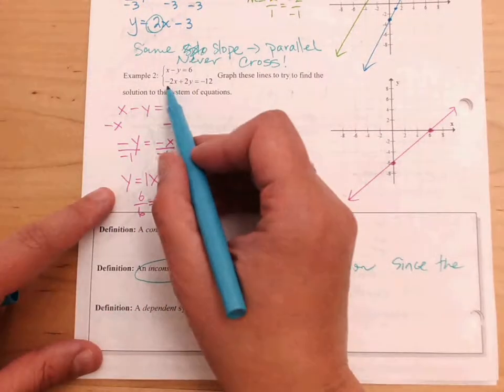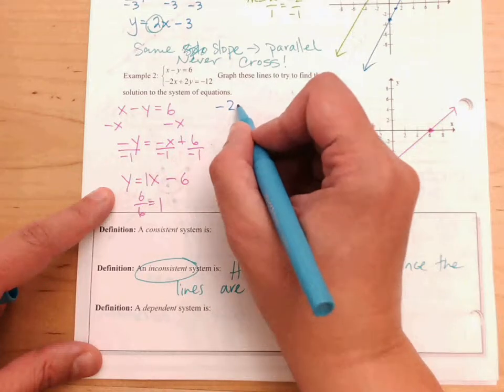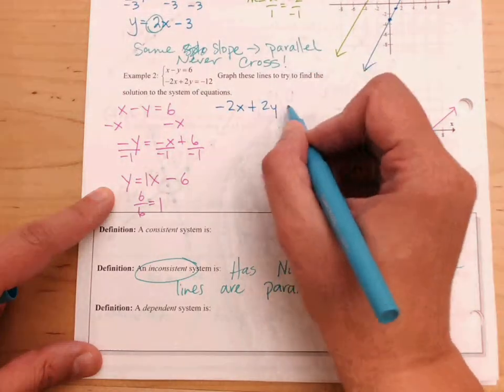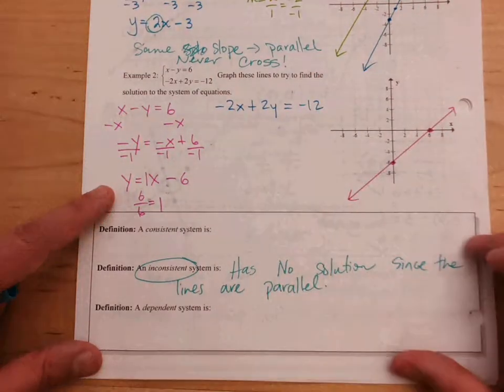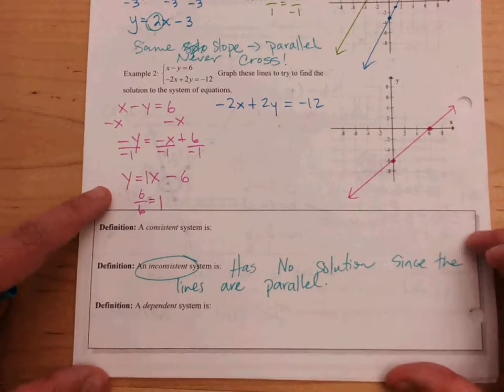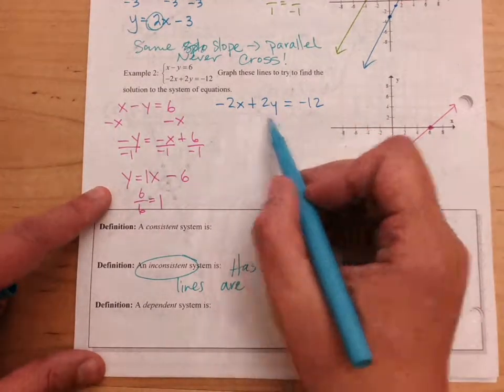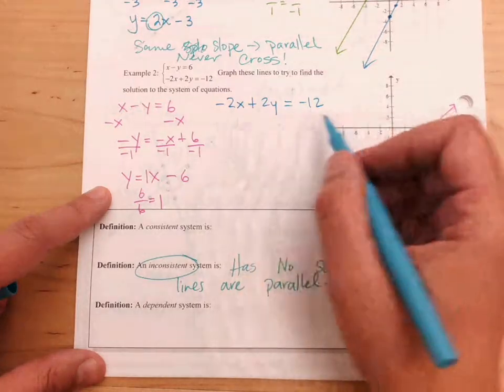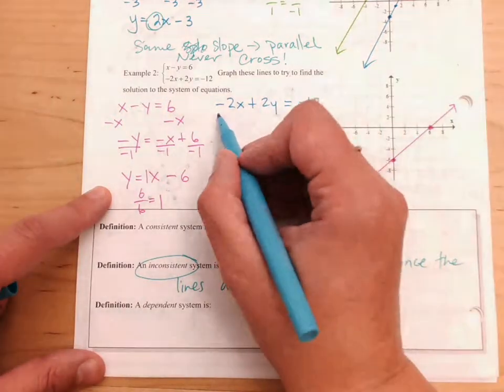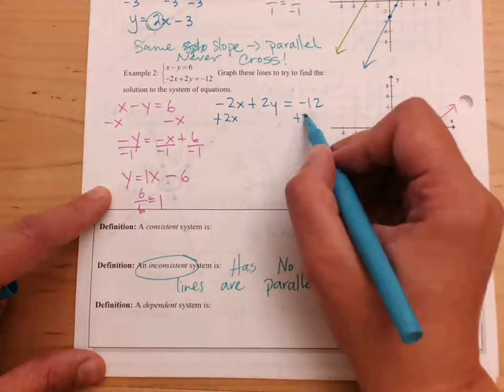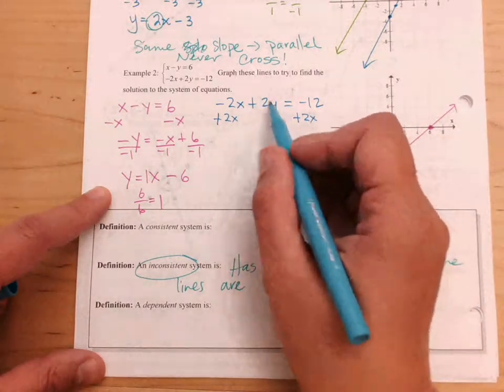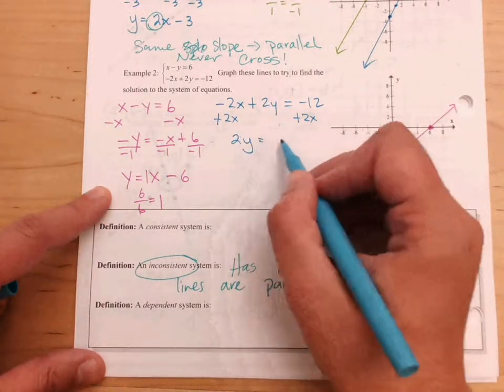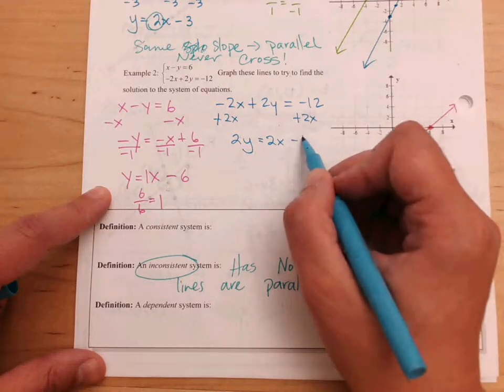Now let's look at this second equation. Negative 2x plus 2y equals negative 12. Any predictions before I start to get y by itself? What do you think is going to happen here? Okay, well, we don't want to divide by 2 just yet. Let's add 2x to both sides, right? Let's isolate y. 2y equals 2x minus 12.